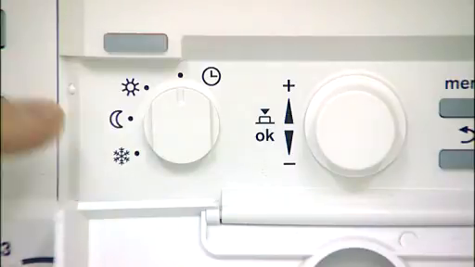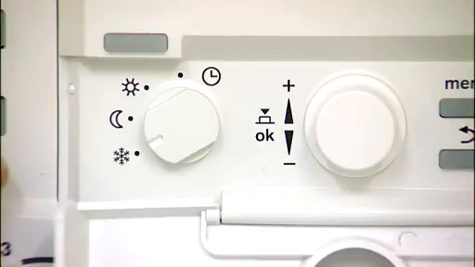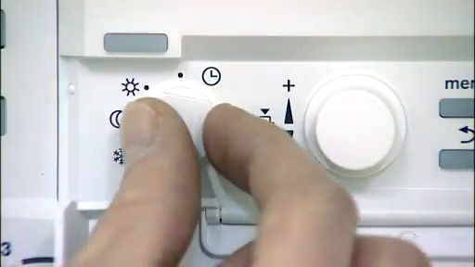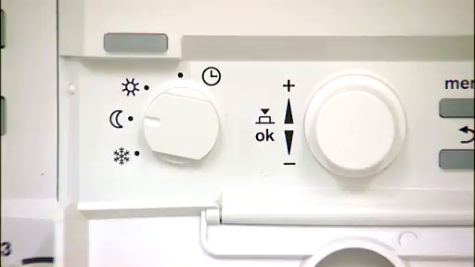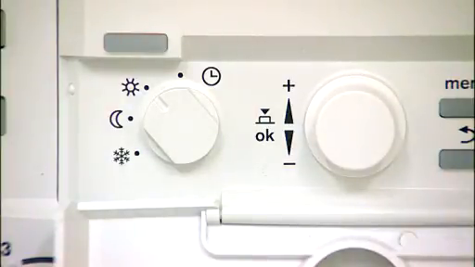You can choose permanent frost setting, permanent setback for night time or low temperature, and then the daytime temperature or high temperature setting. And then you can switch it back to the normal timed periods.